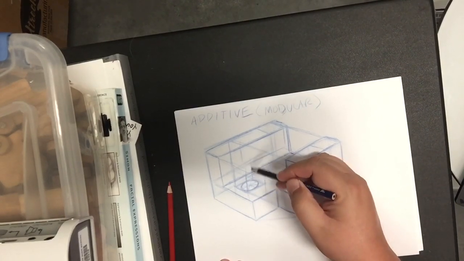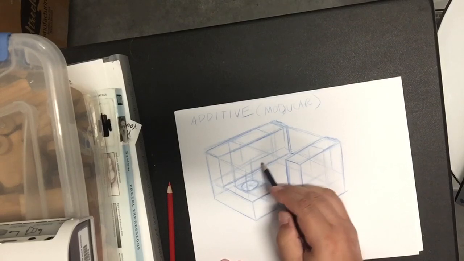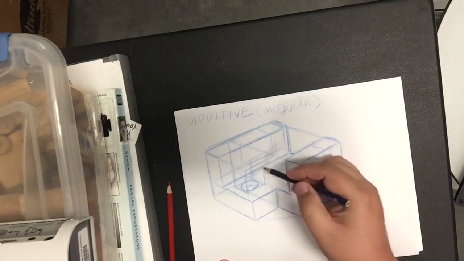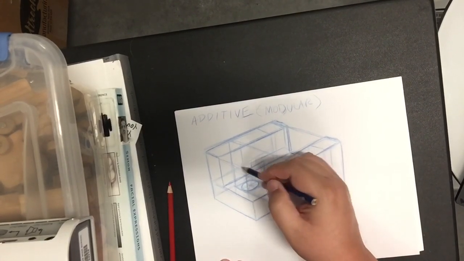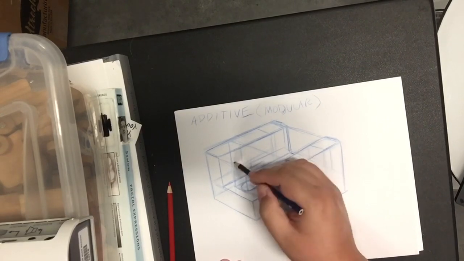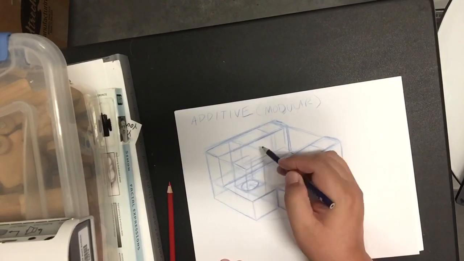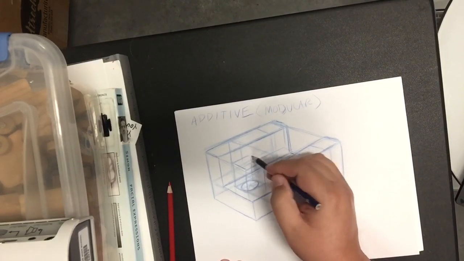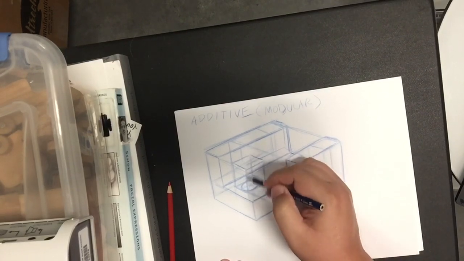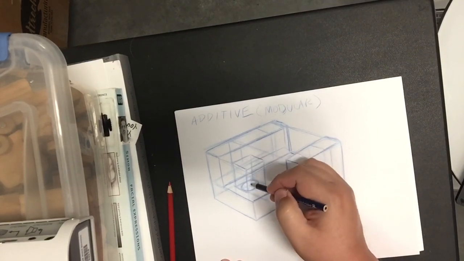And I'm not going to go really tall with it. I'll take it to about here, just so it's not going over other lines and making it confusing. That's the nice thing about these drawings, is that you can just make decisions about where you want things.